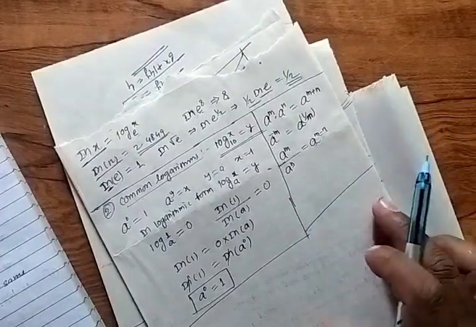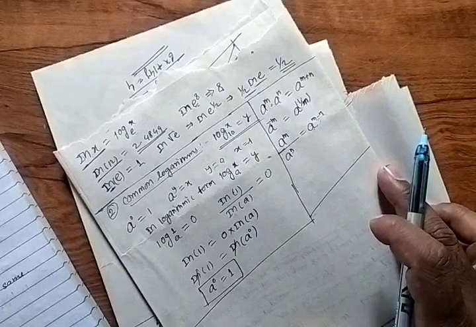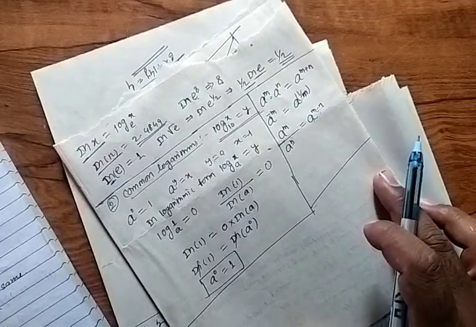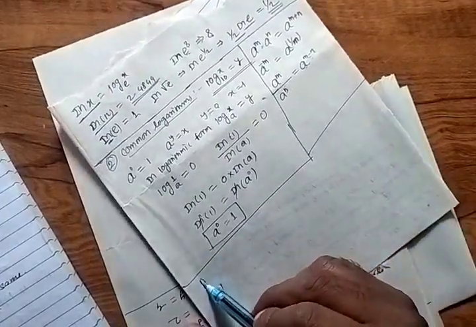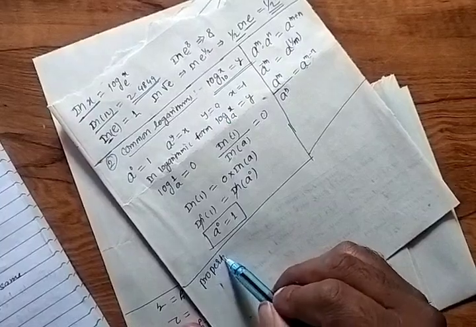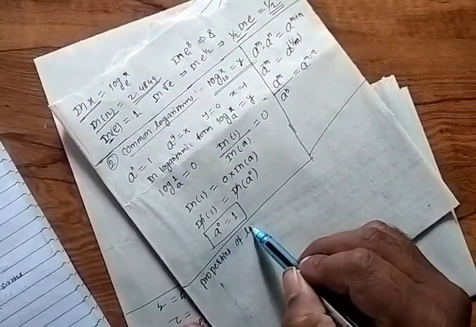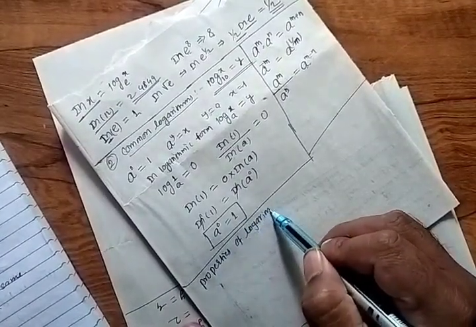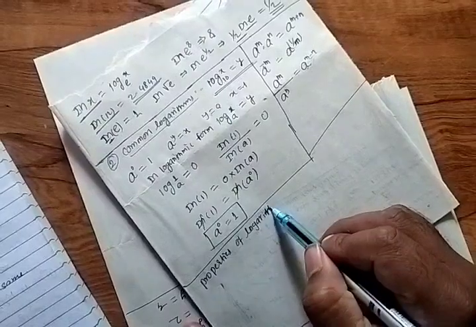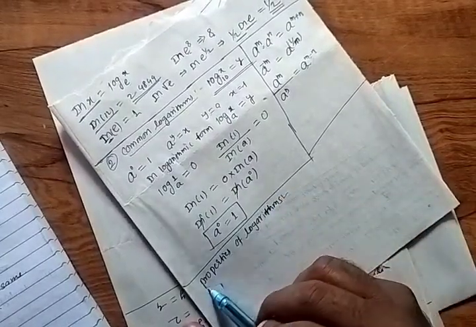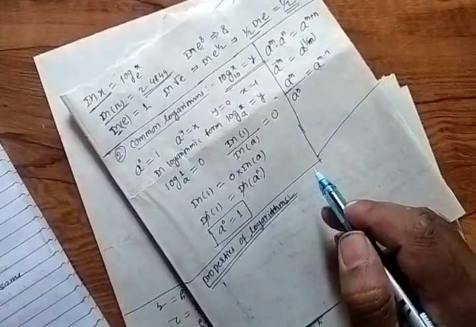So understand the properties of logarithms.